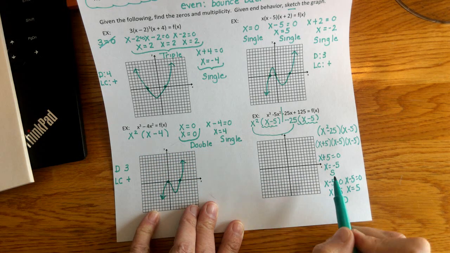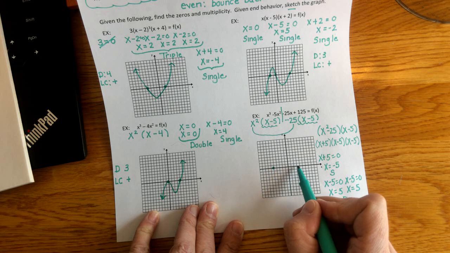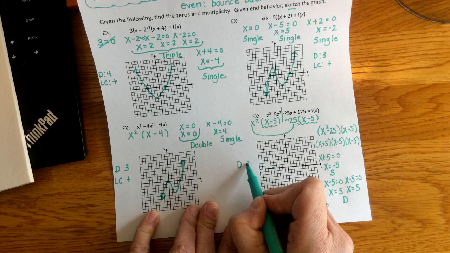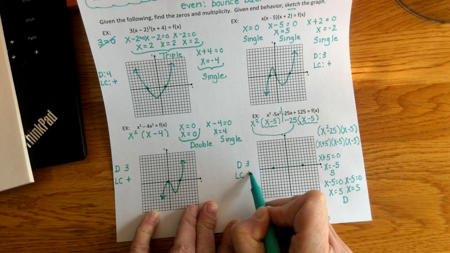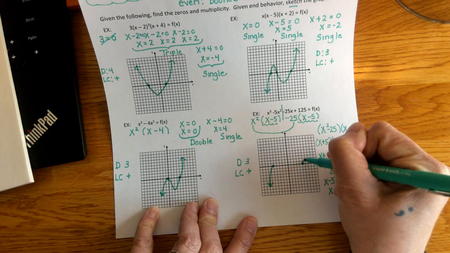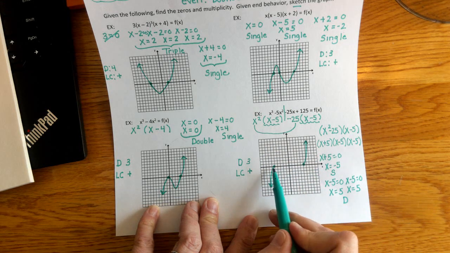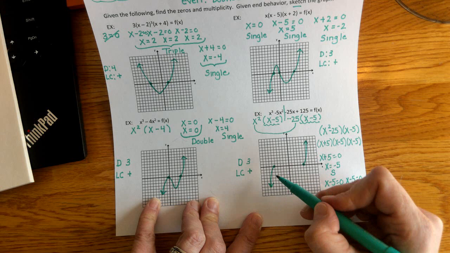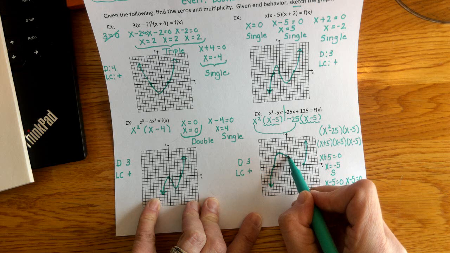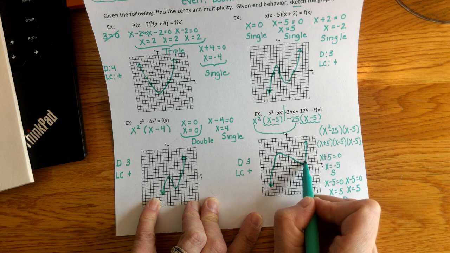I'm going to plot those. So negative 5, and positive 5. My degree is 3, so it's odd, and my leading coefficient is positive. So what that means is on the ends, I go down and I go up. Negative 5 is the first one I come to, and it's a single. So what that means is I pass through it, I turn, and I come to my next zero, which is 5, which happens to be a double, so I hit it and I turn back.